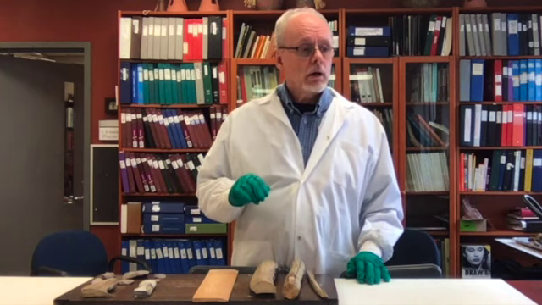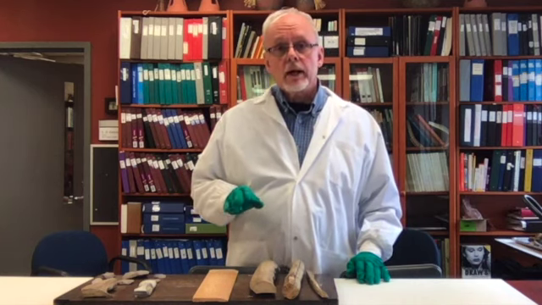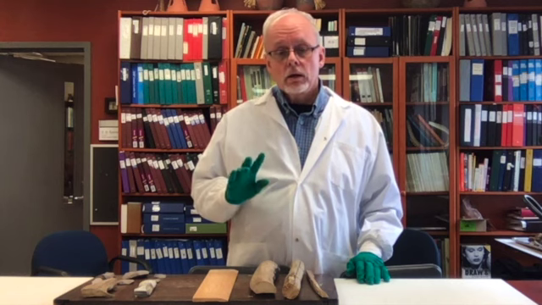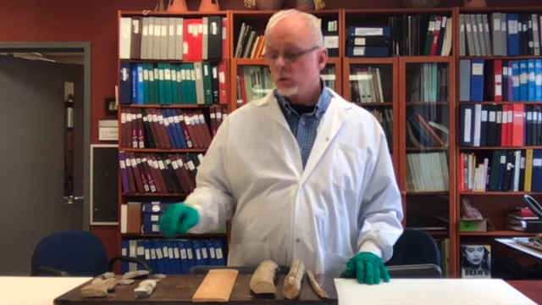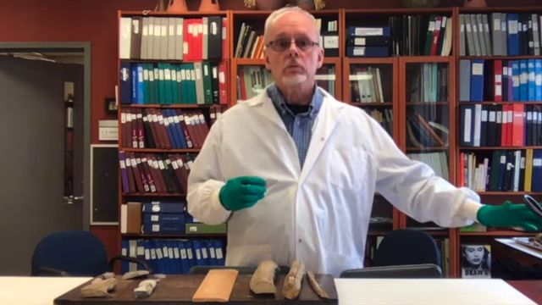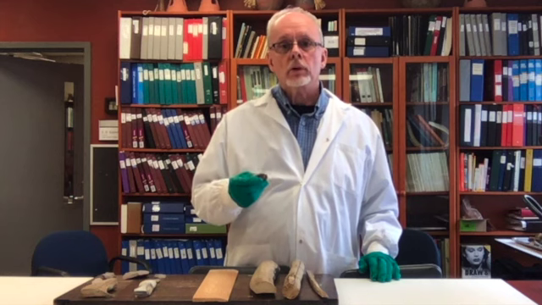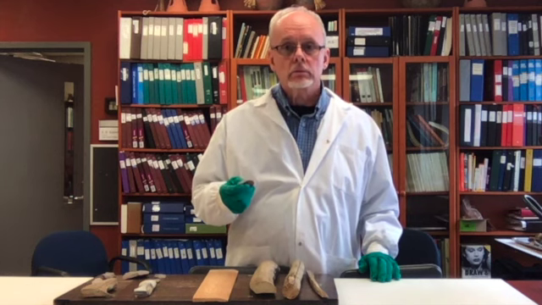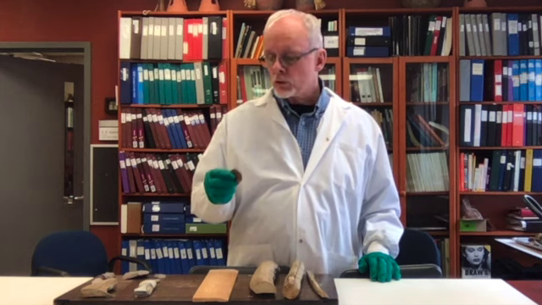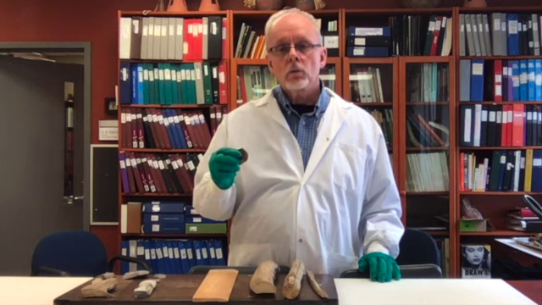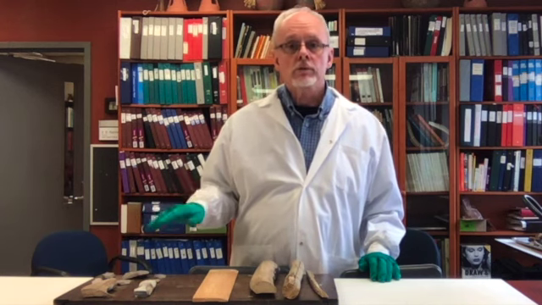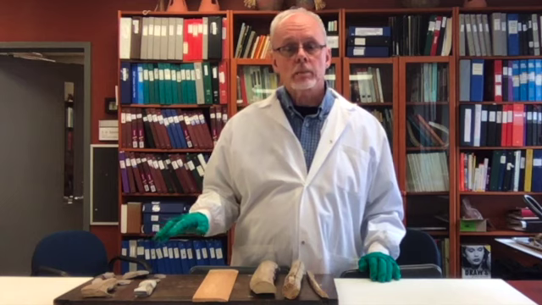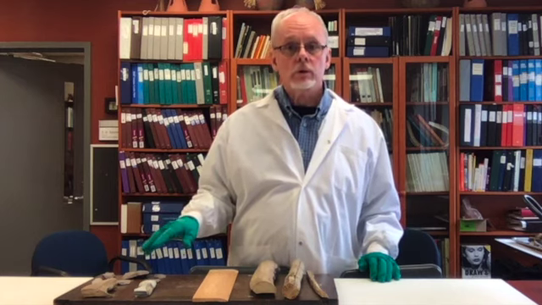One is that you need to have a control group, because we want to be sure that when an analyst looks at the edge of one of these tools under a microscope and says, oh yeah, this has got a certain kind of polish on it that comes from incising antler, we want to make sure that that analyst would realize when an edge was completely unused. So the most obvious kind of control group to use in something like a use-wear experiment is to have some tools that were not used at all.